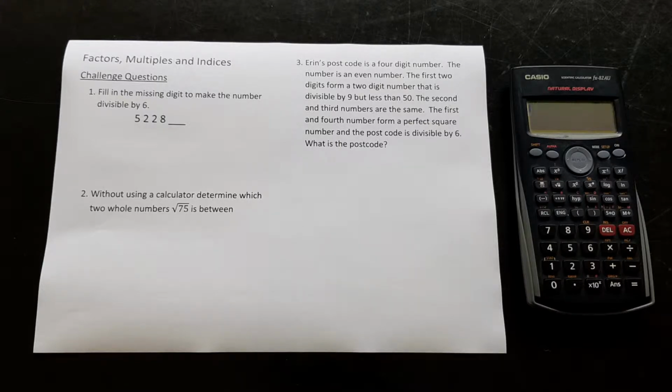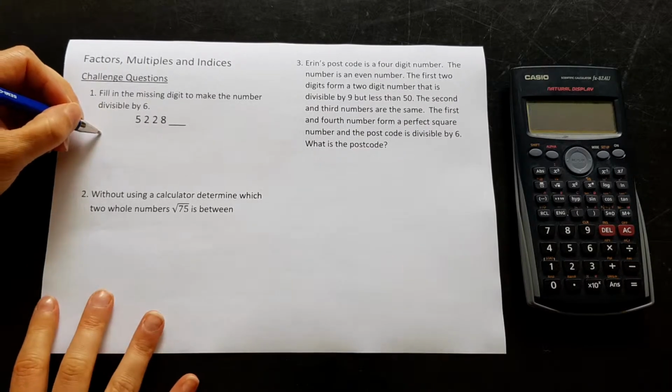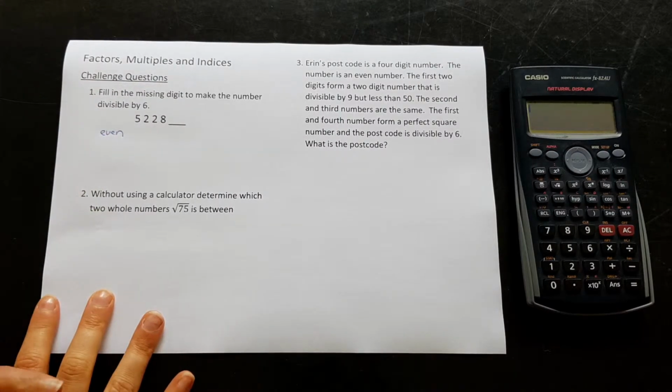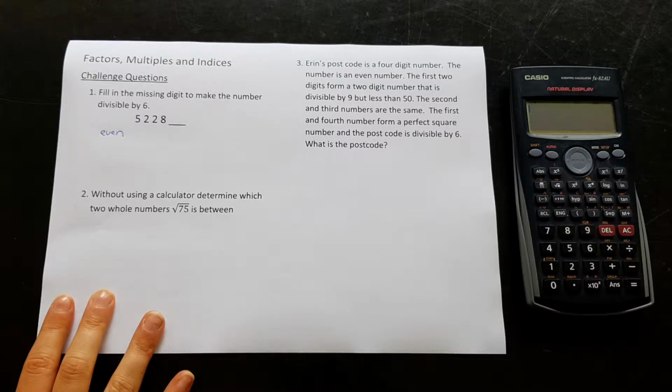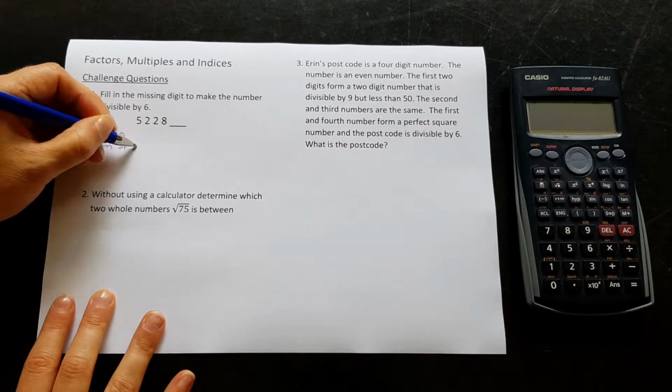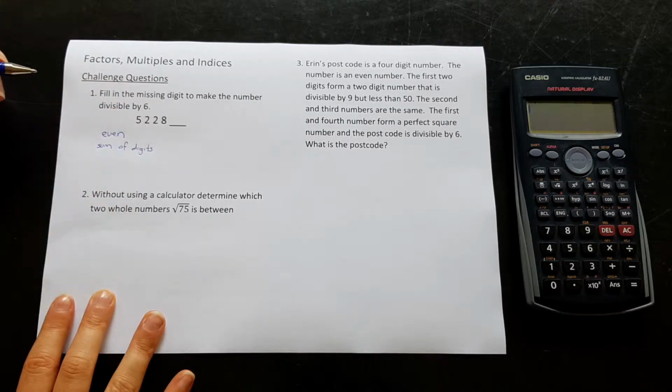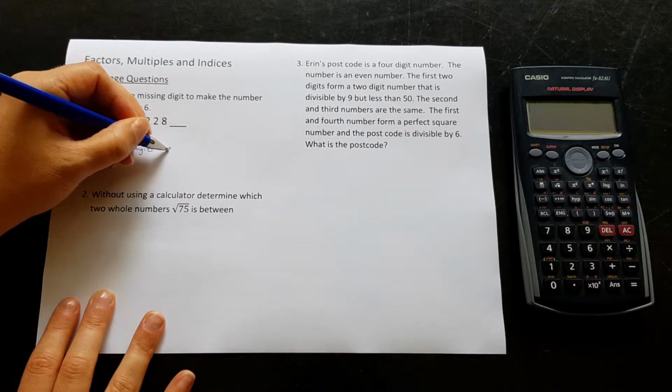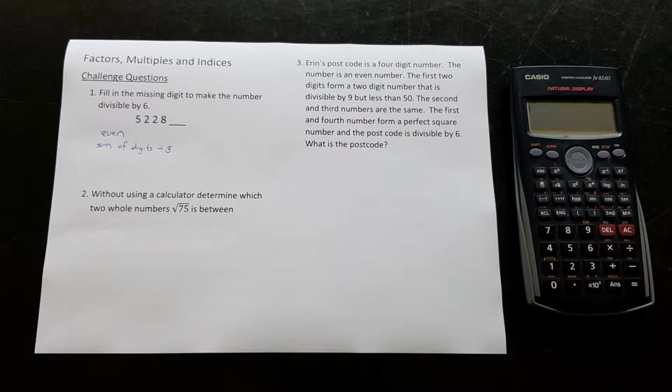Now, in the divisibility tests that we learned, in order for something to be divisible by 6, it has to be divisible by 2 and 3. To be divisible by 2, it has to be even. So we know it has to be an even number, and that's all we have to worry about for divisible by 2. To be divisible by 3, the sum of digits must be divisible by 3. I'm just going to write divide by 3. The sum of digits divides by 3.